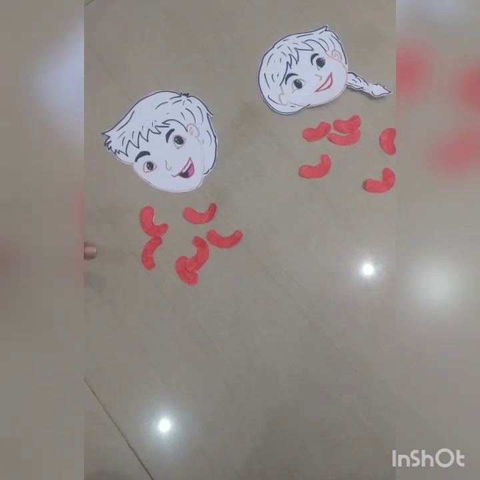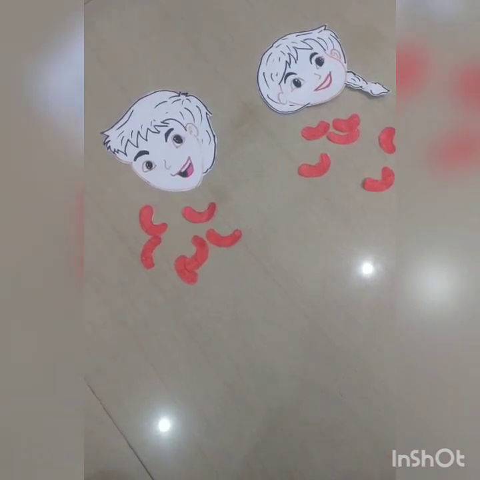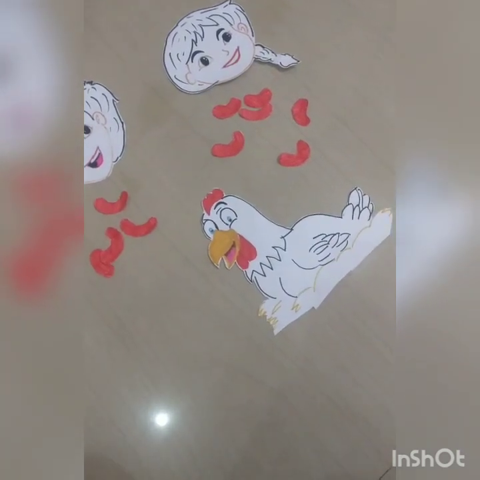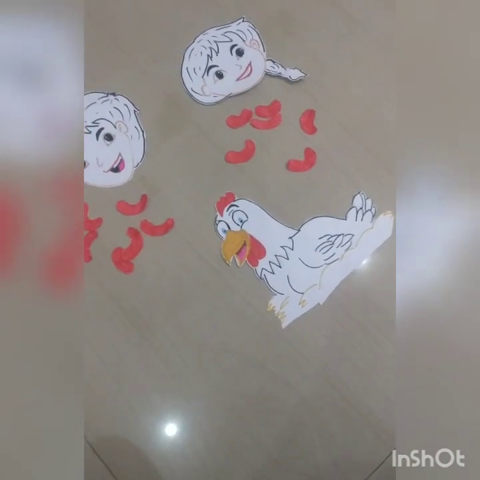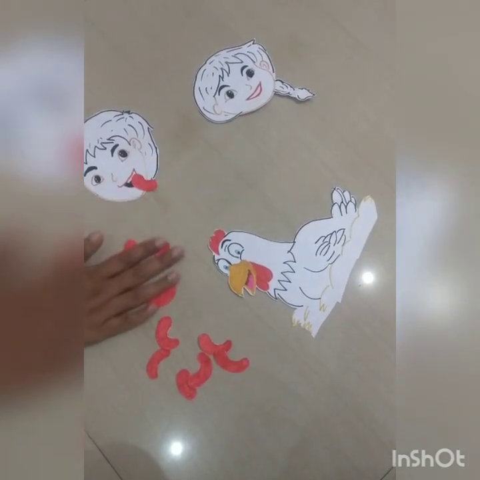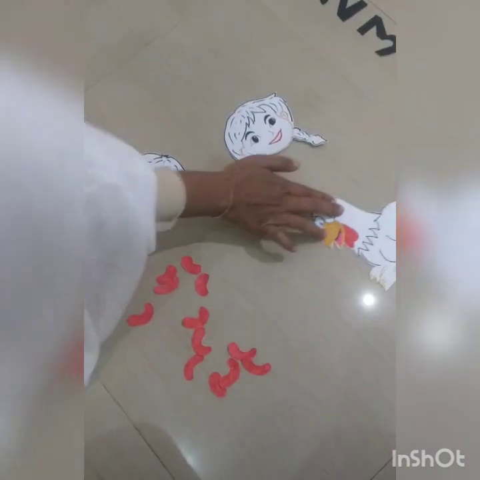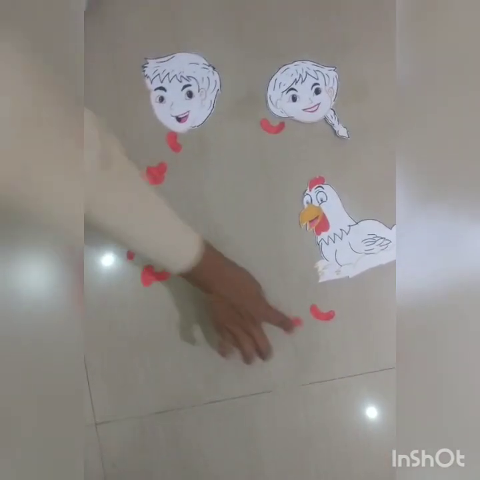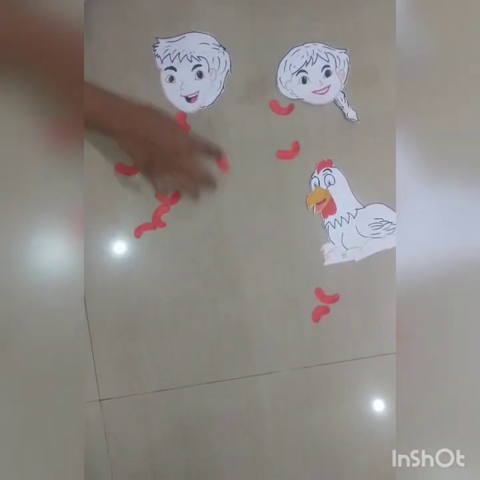Wait. I have one more friend here coming. This is Chick. Even he likes chocolate. So now what should I do? I'll take back all the chocolates or candies and I'm going to share it between all the 3 now. So let us share. 1, 1, 1. 1 here, 1, 1.